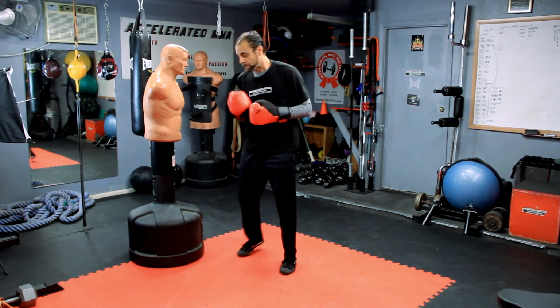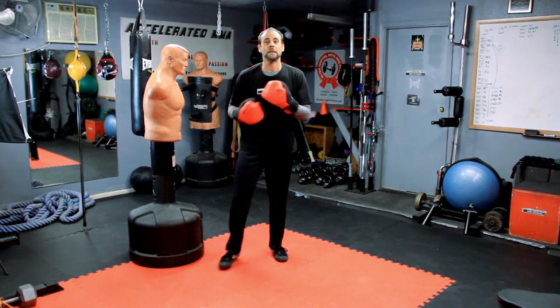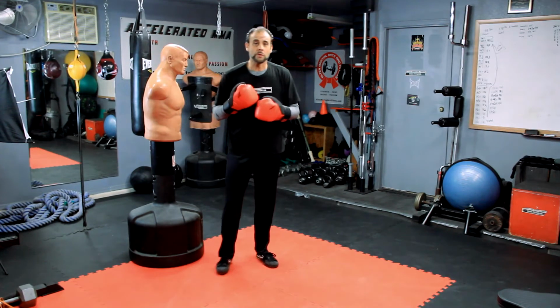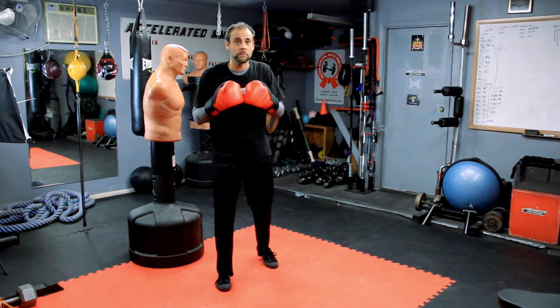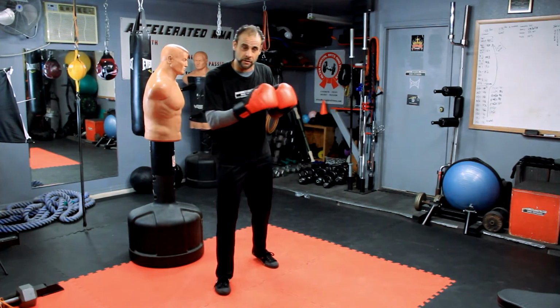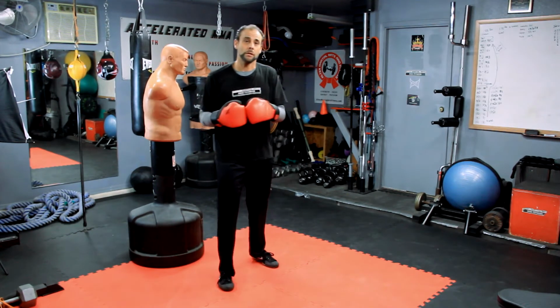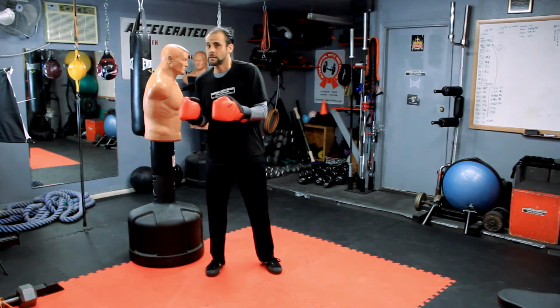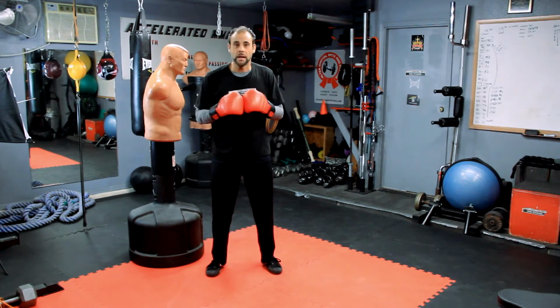So with that being said, there are several components that have to be used when delivering a technique in order to create more power easily. You need some degree of impact, and you need some degree of leverage. So let's talk about some of the components that go into that, regardless of what strike you're trying to apply.